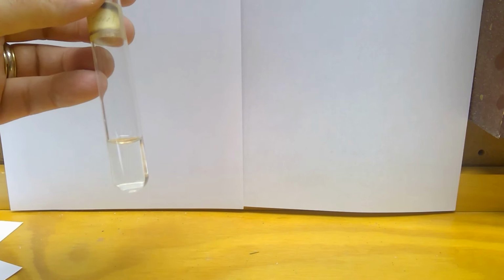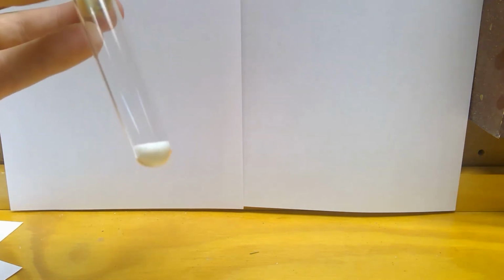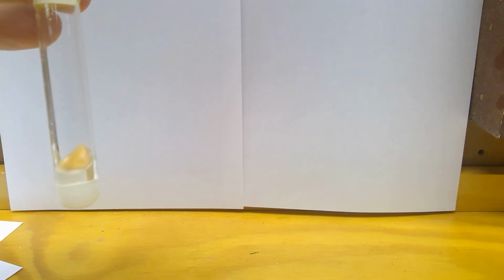And now we're going to go on to H. In H, we're mixing ethanol and sodium chloride crystals. So my ethanol again is another clear liquid. Here are my salt crystals. And then if we mix them, this is what it looks like.